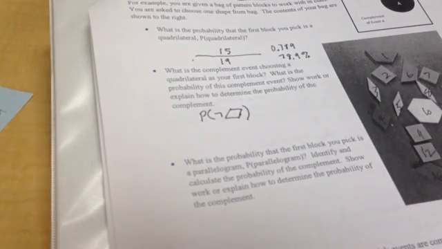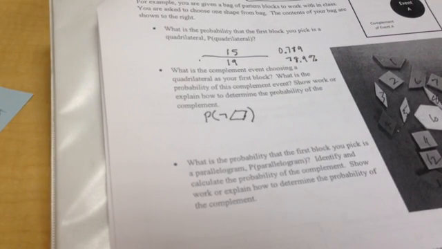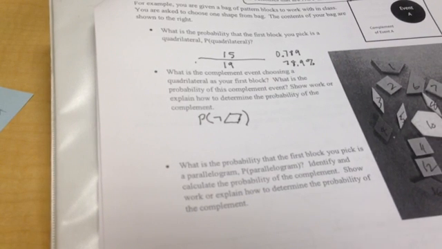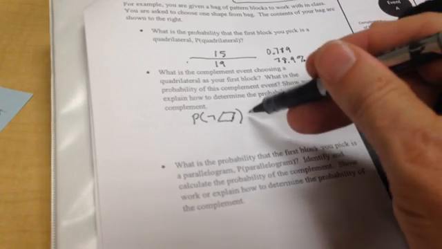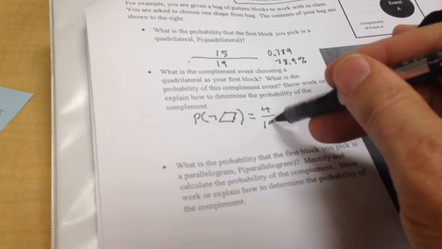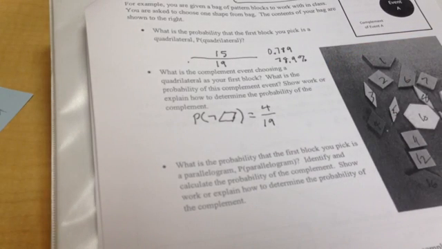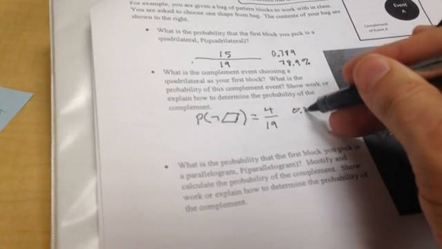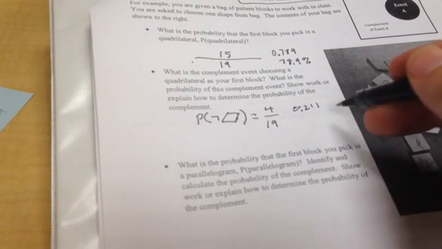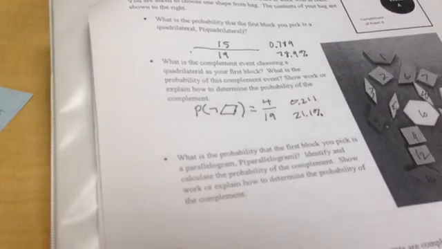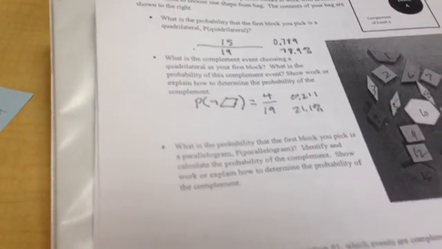We often use that little bent thing to mean not, it depends. But the probability of not that, which basically means the probability of triangles and hexagons, is, drumroll, 4 out of 19, which once again in my calculator I can do and I get 21.1 roughly, so 0.211 rounded, or 21.1%. Those are all 3 good ways to list the probability.